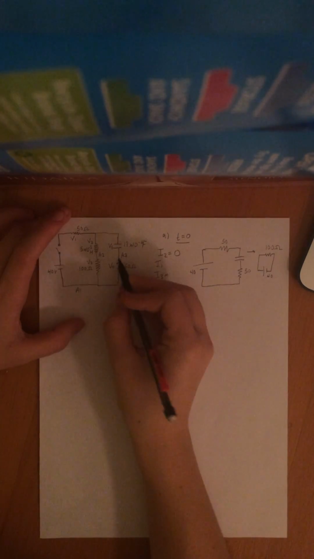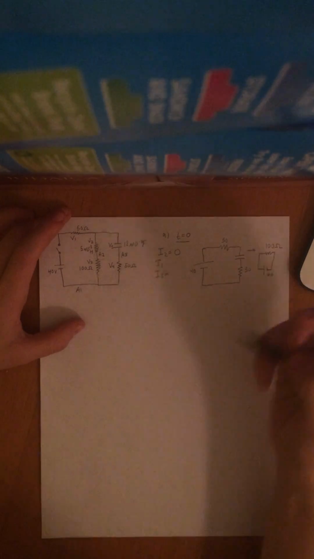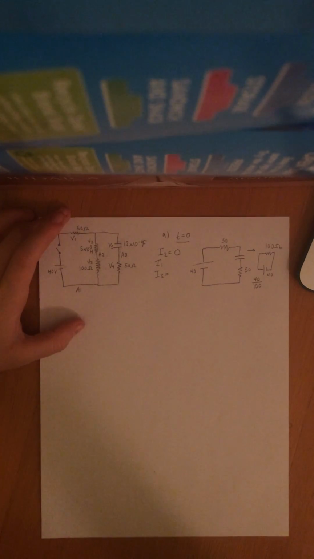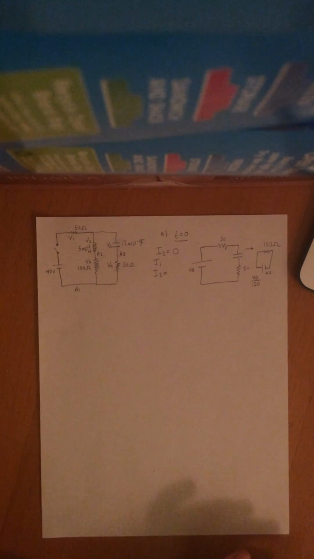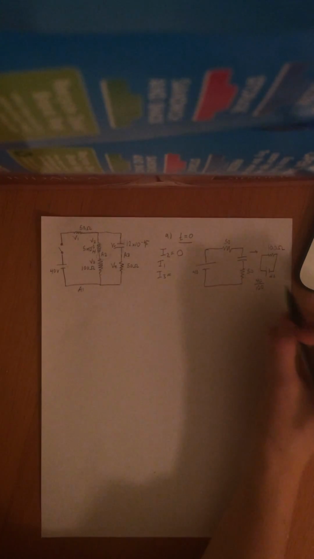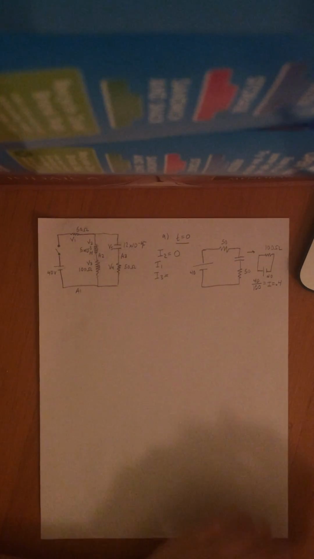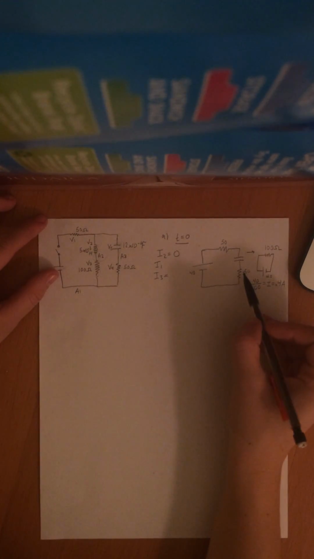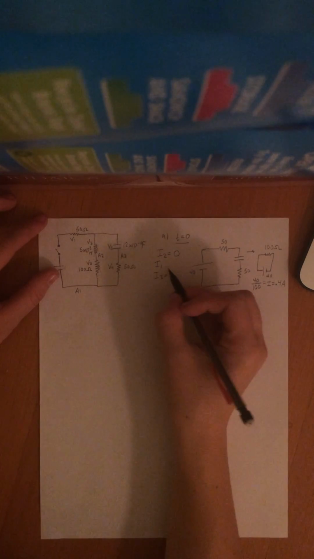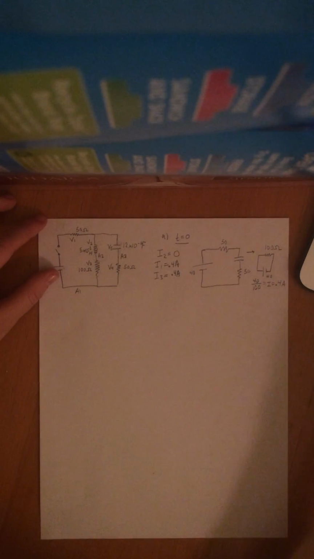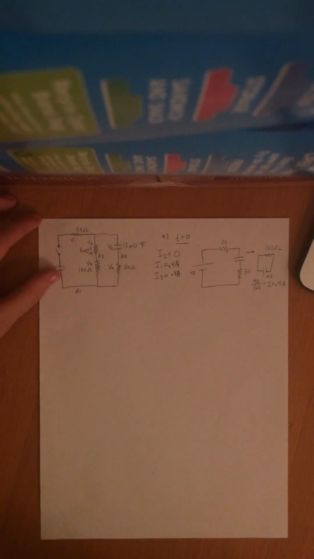Here's I1, here's I3. The voltage is 40 and R is 100. Voltage divided by resistance gives the current, which is 0.4 A. That's also 0.4 A over here and here, because these are all in series, and current in series is the same for all of the resistors and for the total equivalent resistance.